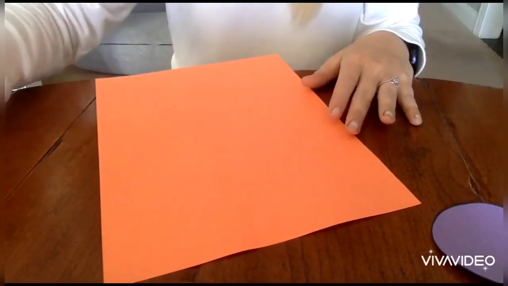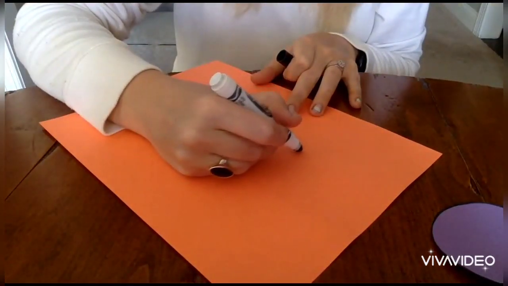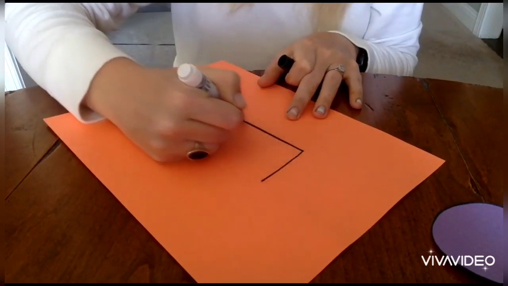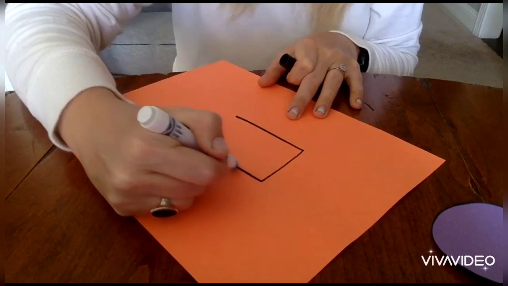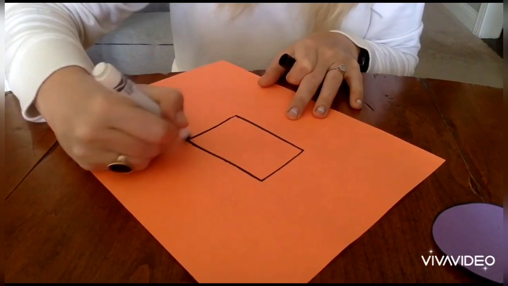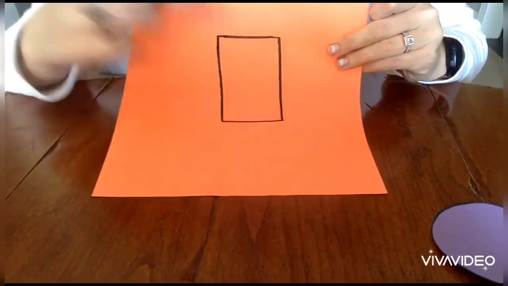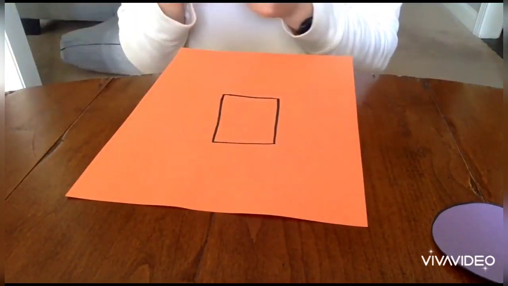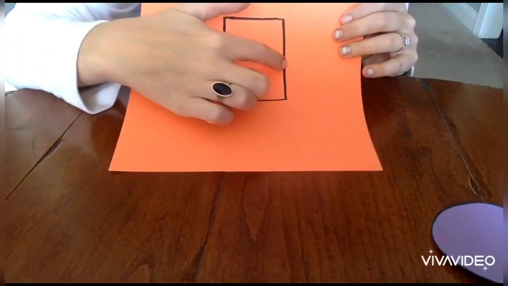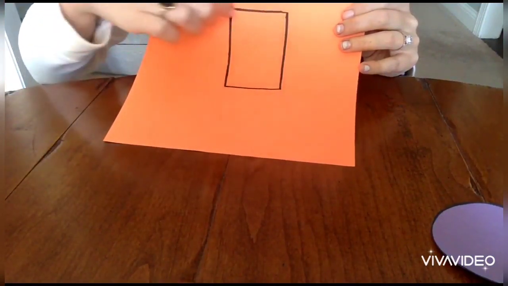And I want you to draw on this page a rectangle. So a rectangle has 2 short sides and 2 long sides. And those long sides are the same length and the short sides are the same length. So I have a short side and a short side, and a long side and a long side. It has how many sides altogether? Let's see. 1, 2, 3, 4. And all of those lines are curved, or are they straight?